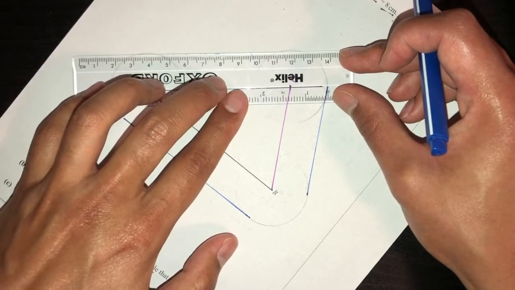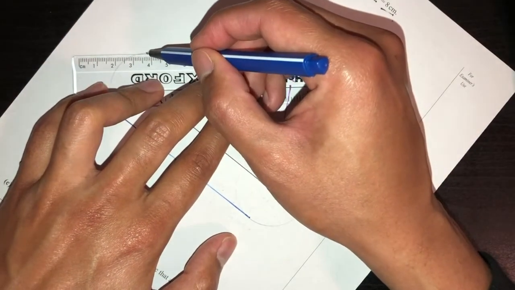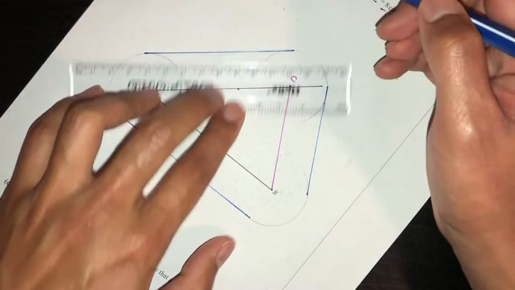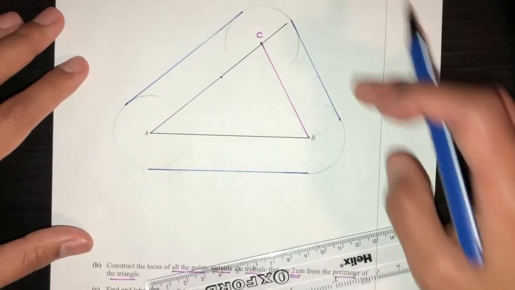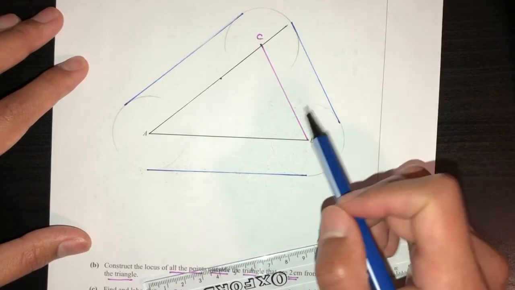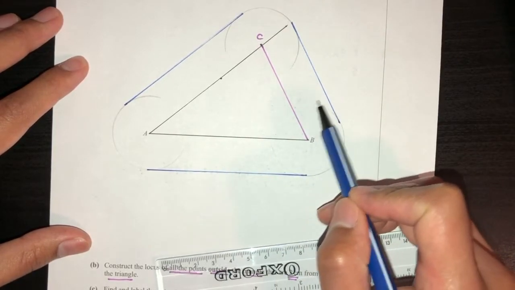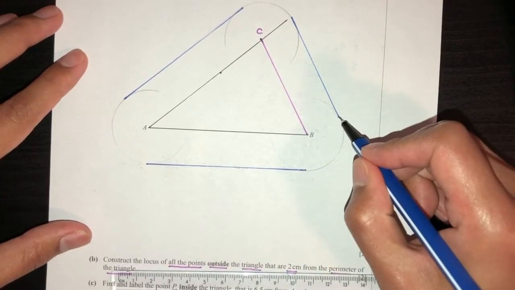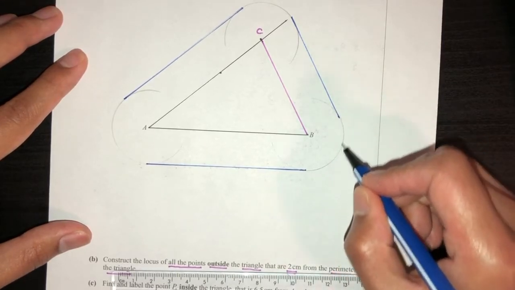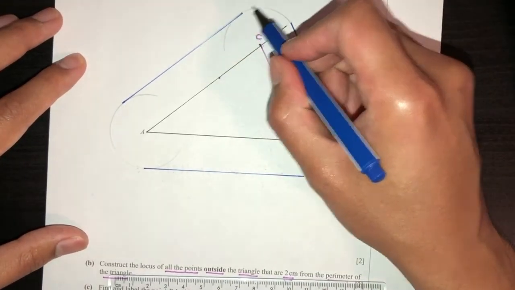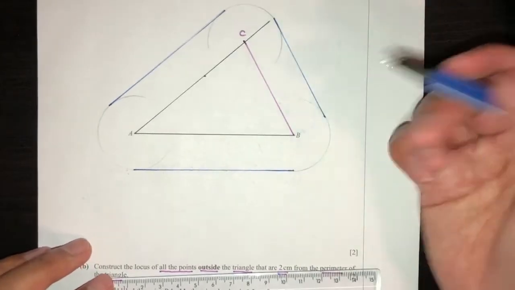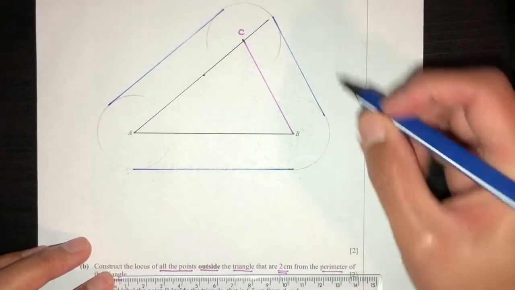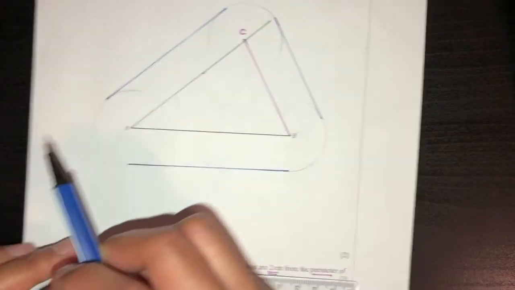Okay, so let's join those two. As you can see, we have these lines, which are outside of the triangle, but 2 centimeters away. So make sure that this is also your blue color. I cannot draw a circle with my pen, obviously, so you have to connect these ones and these ones properly.